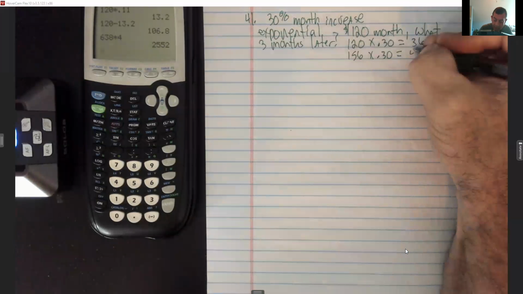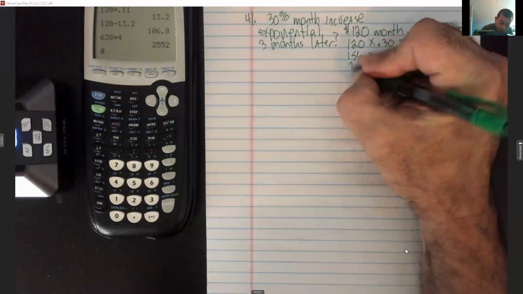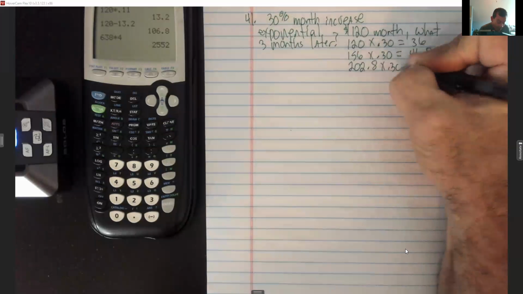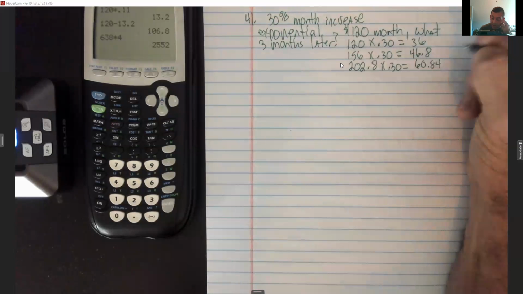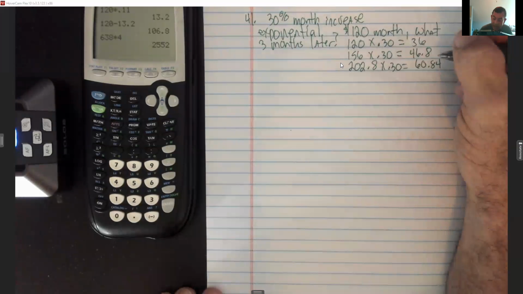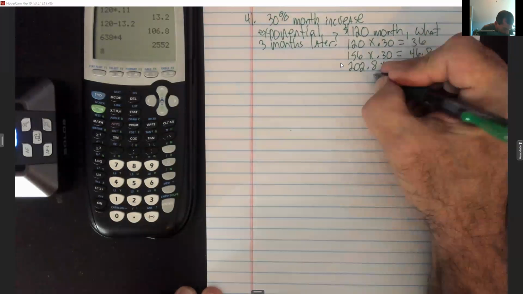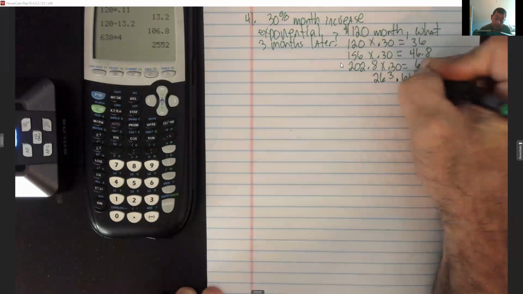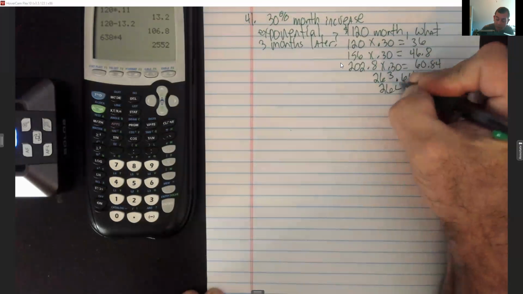46.8. Add that to the 156, you get 202.8, times the 30% for that month was 60.84. See, it's not changing the same every month because it's a percent. Now, take that 60.84, add it back to the 202.8, and you get 263.64. Now, this one wanted me to round to the nearest dollar, so that would be $264.